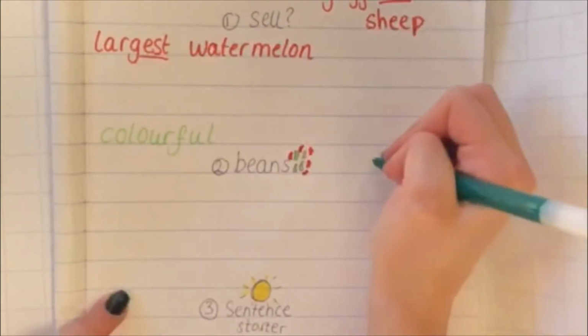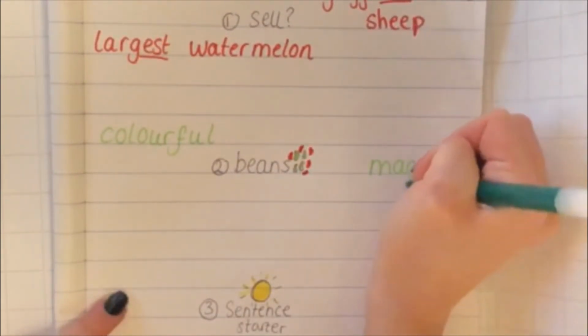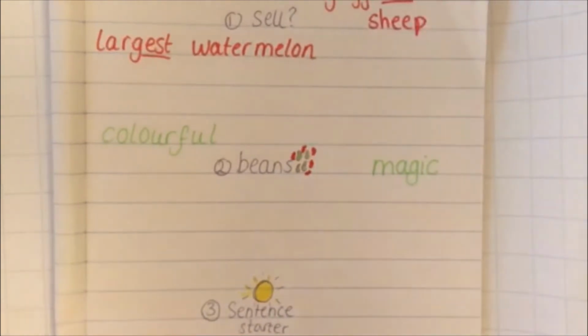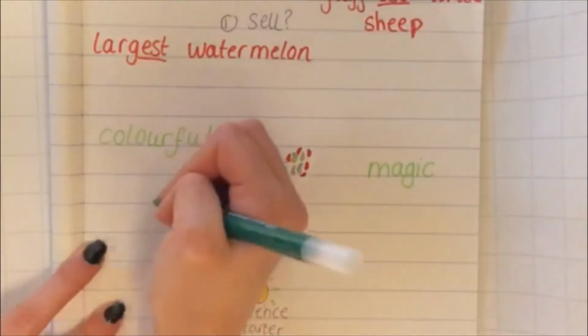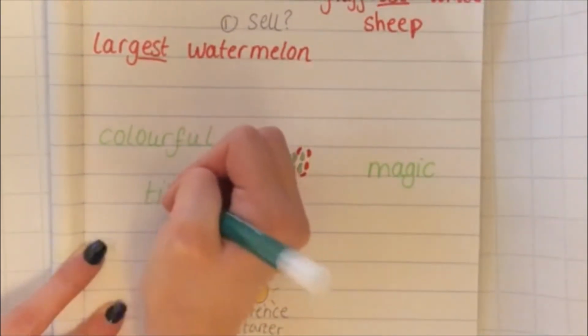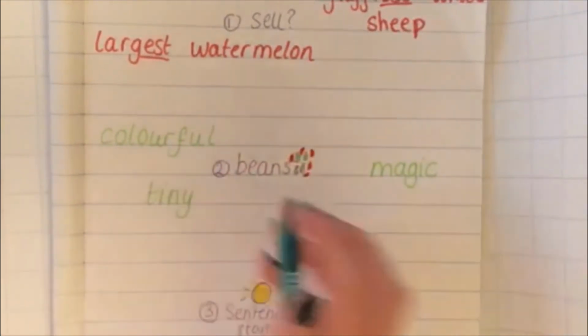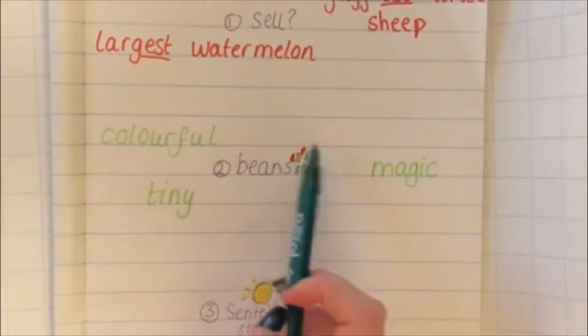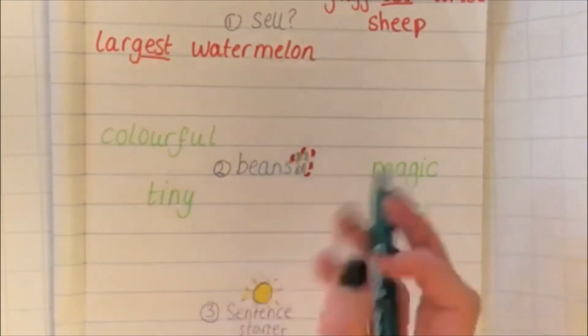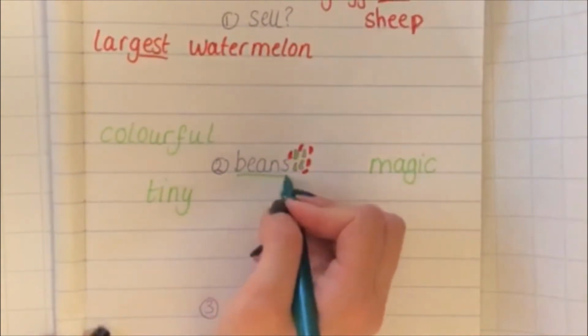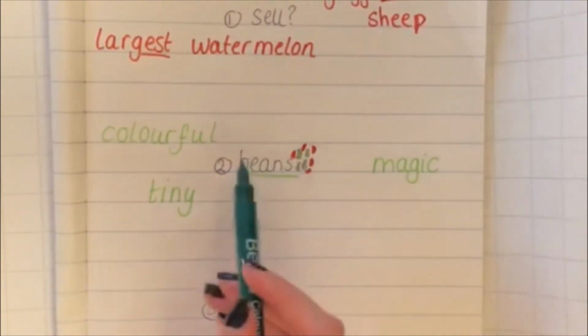I like that they're magic. And maybe they're going to be very tiny. Tiny. So writing my ideas around the word beans. And I have written the word beans because I'm also going to need that later.